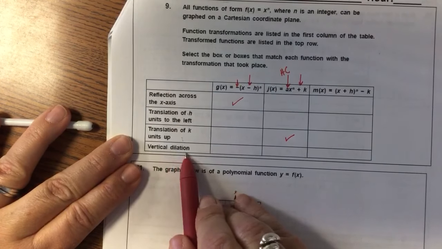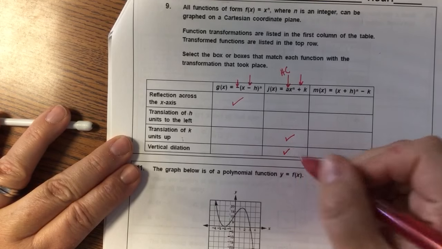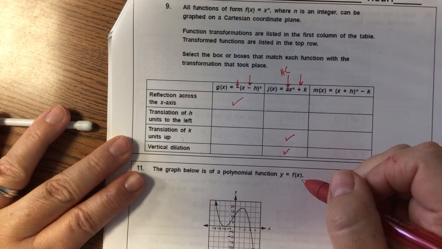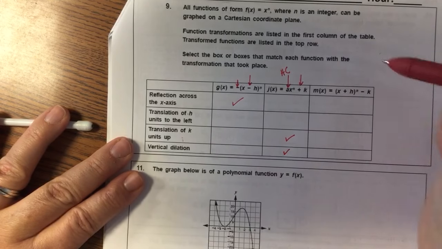Now, they said vertical dilation. That would also work. Tell me why vertical dilation should work. Isn't a horizontal compress the same thing as a vertical stretch? Yeah. And I'm assuming that vertical dilation, that's what they're meaning by dilation. That's kind of a different word.